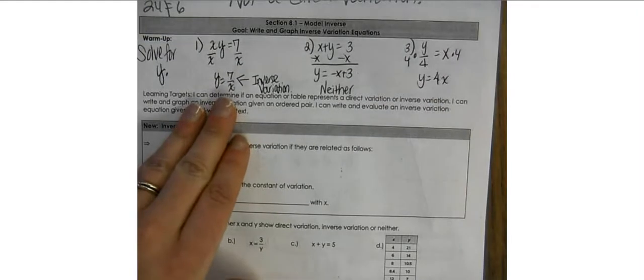The next problem is a neither, y equals negative x plus 3. What makes this neither is, although it's linear, it has a b value that is not 0. So that means that it's not a direct variation. It's not an inverse variation either because you're not dividing by x.